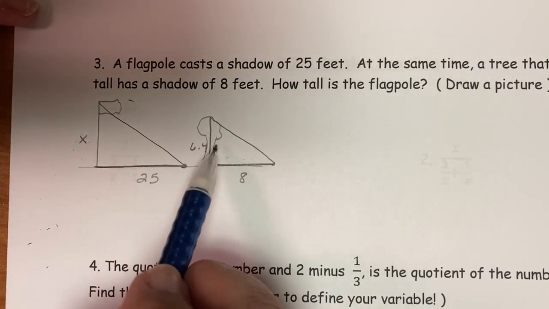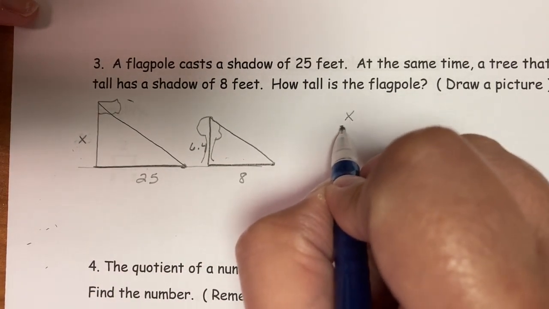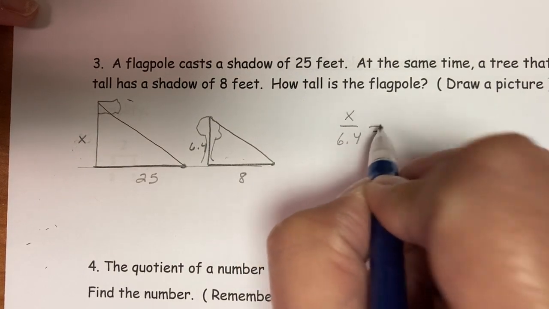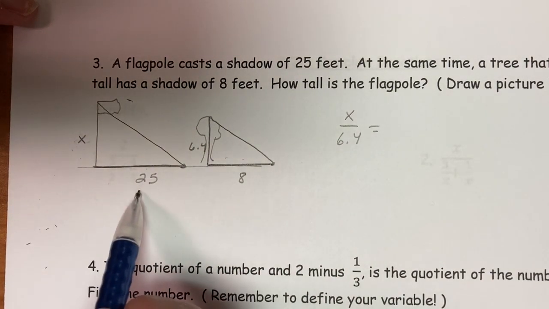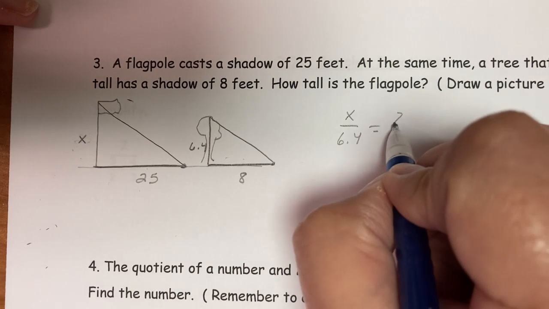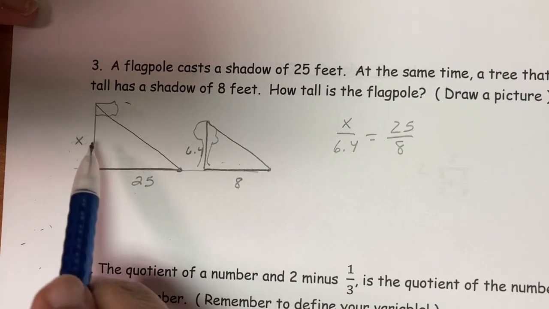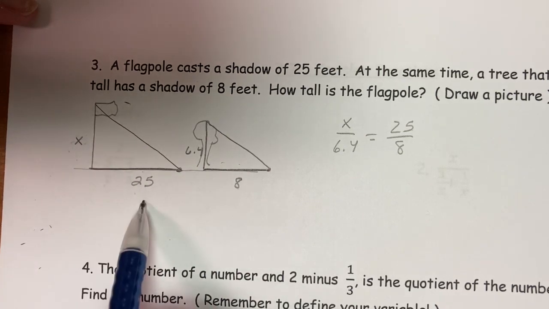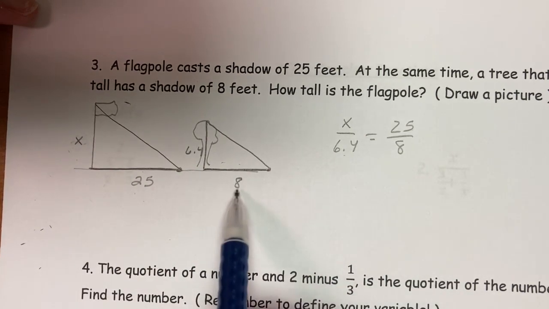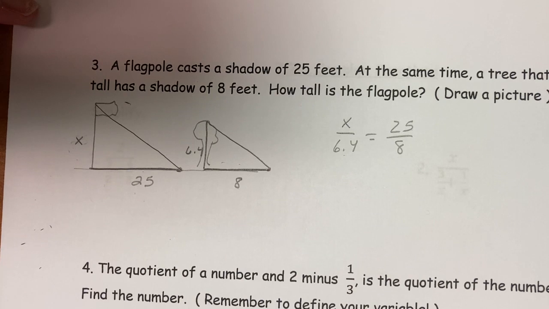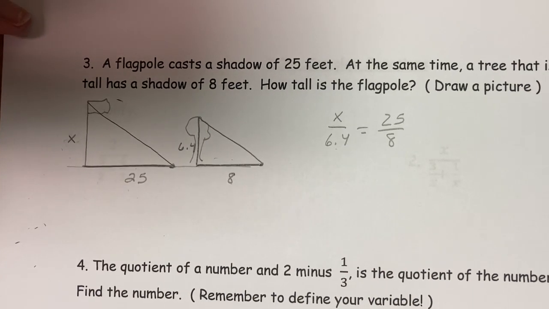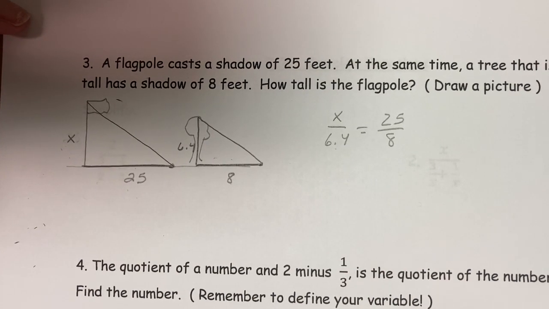X over 6.4 is equal to 25 over 8. So the X and the 25 both represent this first triangle, and the 6.4 and the 8 both represent the second one. Go ahead, pause me, and cross multiply and see if we get the same answer.